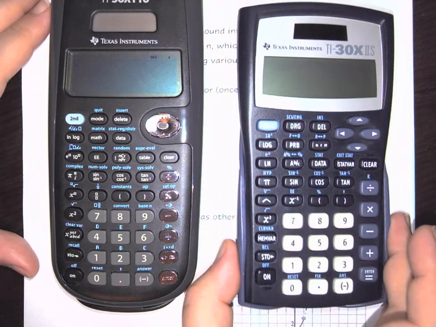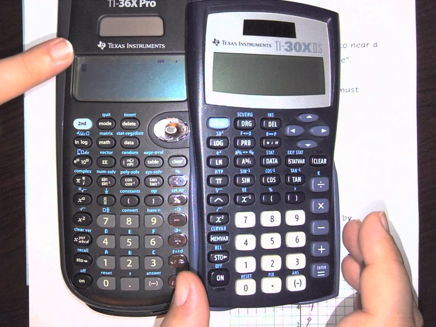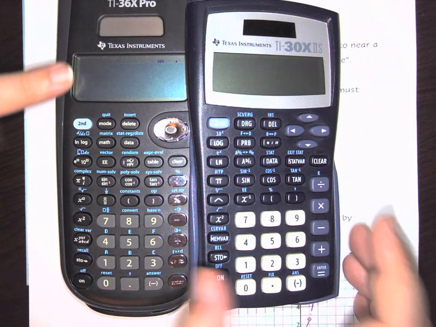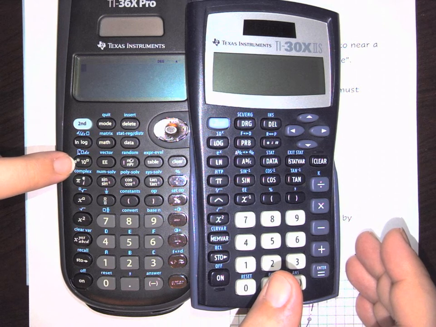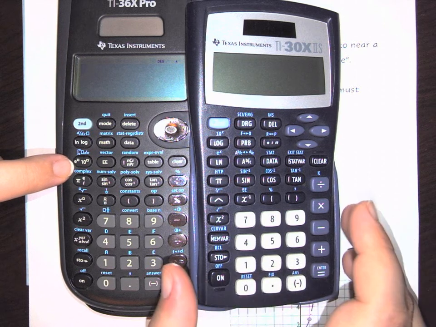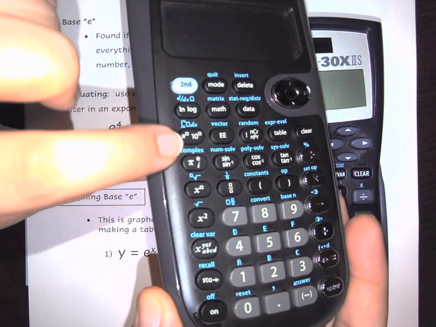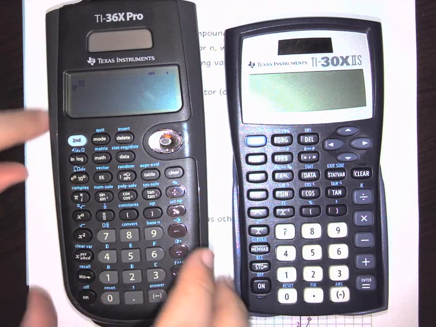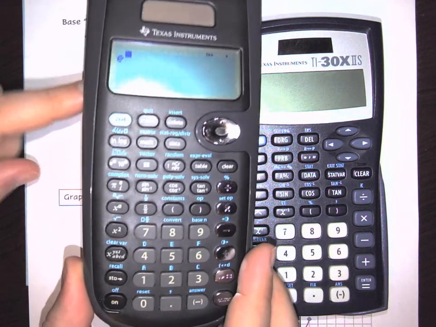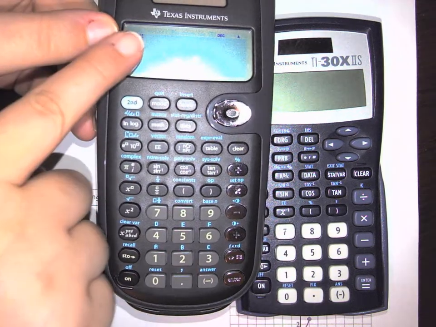Okay, there we go. So I'm going to kind of put them together. On this first one, this is a TI-36X Pro, and notice this button right here has an E to the little box. There you go, right here, this button here, E to the box. When I push that button, notice I get this little E in my window, and it's giving me a power. And so what you would do is you would input your power and hit enter.